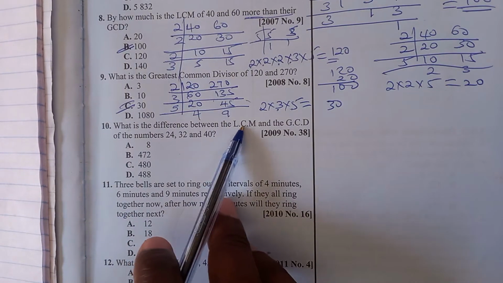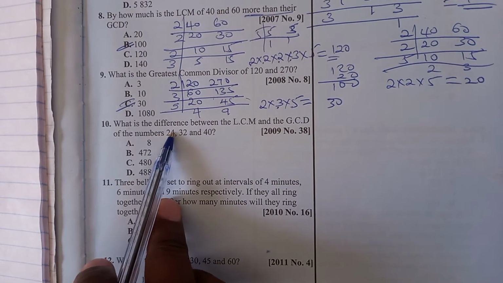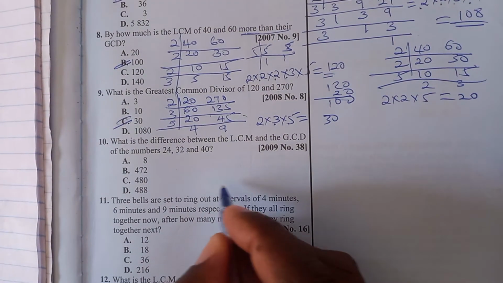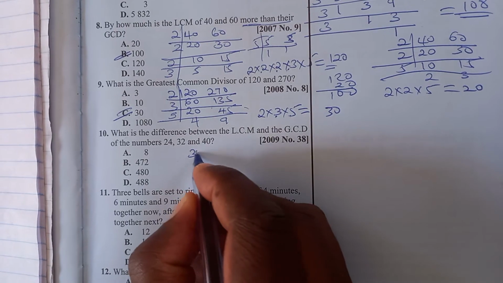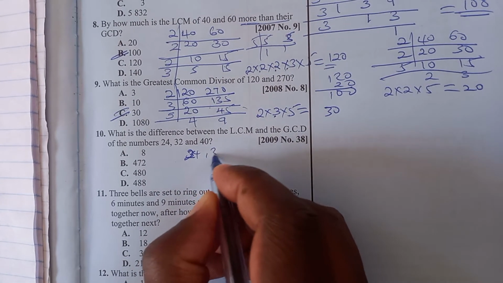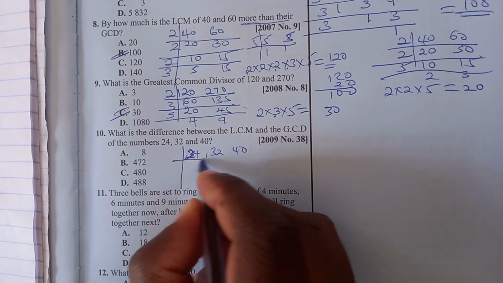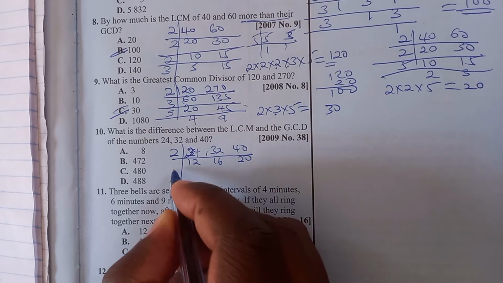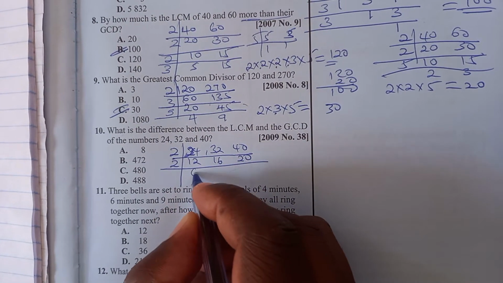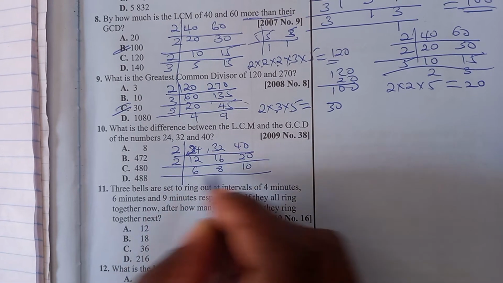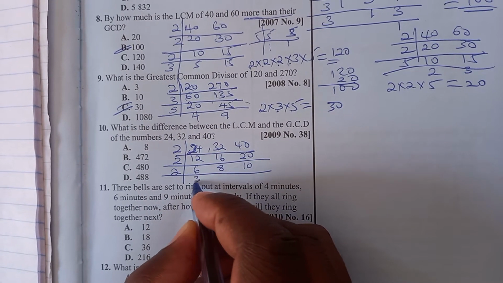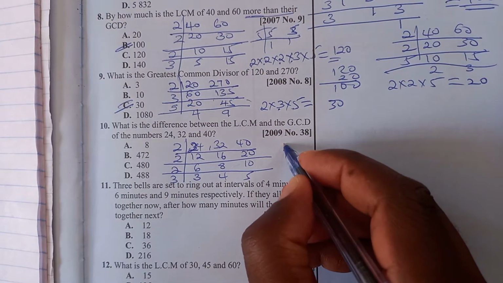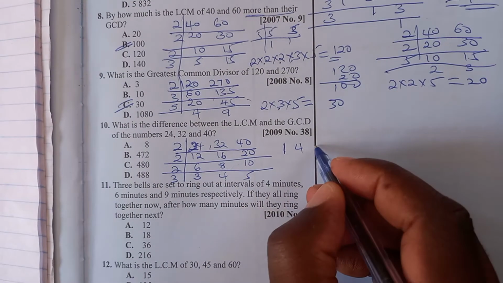What is the difference between the LCM and the GCD of the numbers 24, 32, and 40? Let's get the LCM first. It will be 24, 32, and 40. For LCM we divide completely. 2 because of 12, 16, and 20. 2 because of 6, 8, and 10. Again, 2 because of 3, 4, and 5. Then you have 3 because of 1, 4 is impossible, and 5.